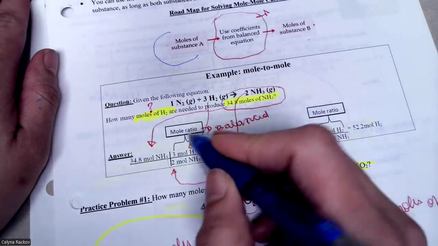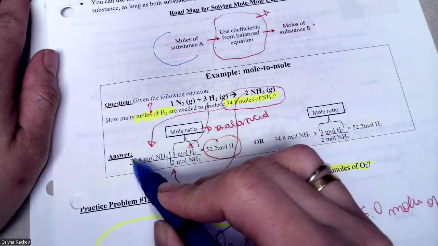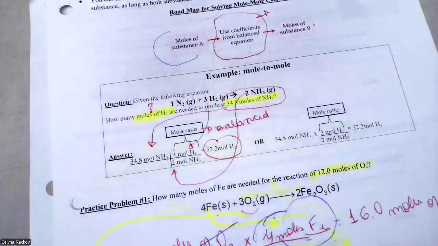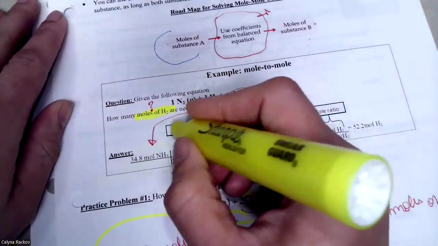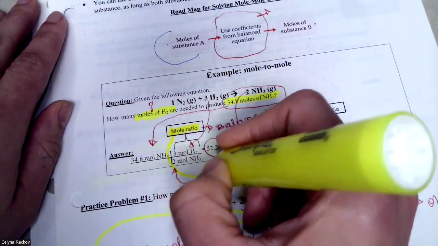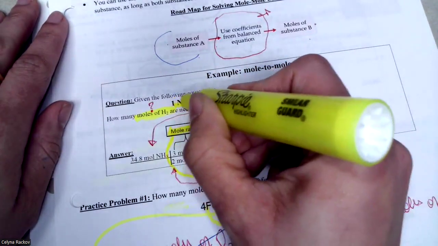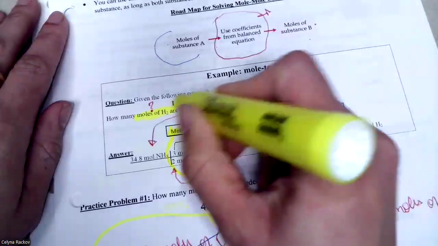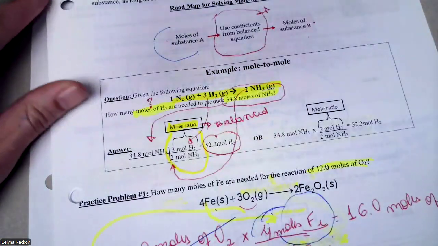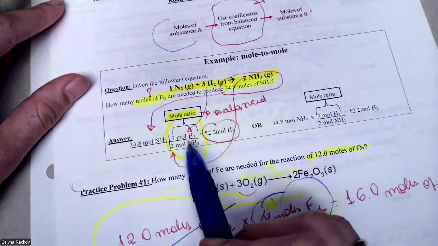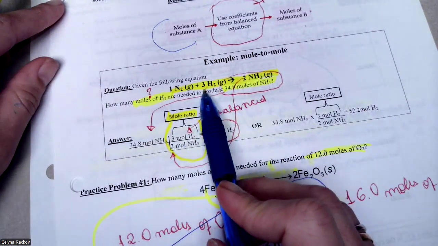That means now we're going from moles of ammonia to moles of hydrogen. We're going to use this mole ratio that comes from the balanced chemical equation, right here. So the question gives ammonia and is asking for hydrogen, right?